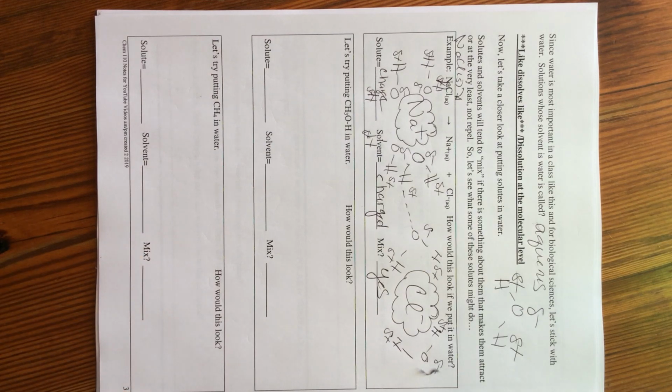So as we develop this, we are going to be looking for charge on the solute and charge on the solvent, and if we have them both, we will assume they will mix. If we don't, we will assume they're not going to mix. In the next segment, we will keep working on this.